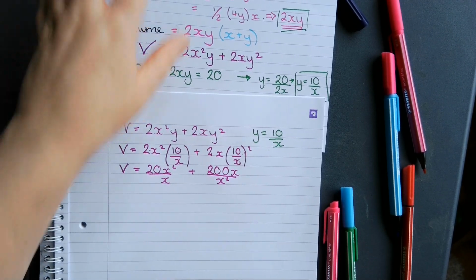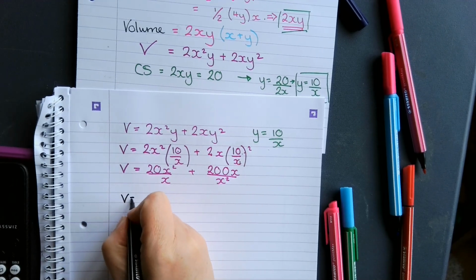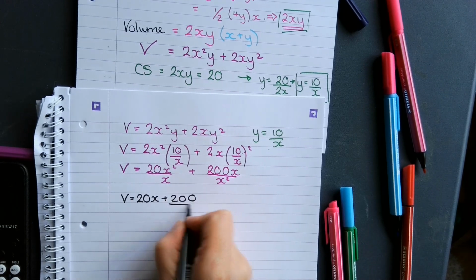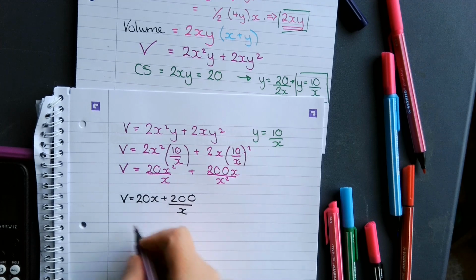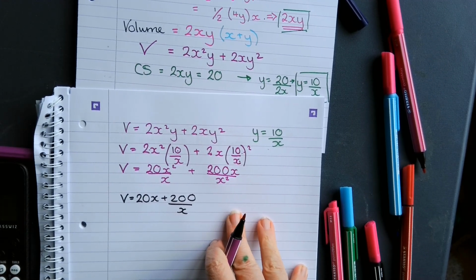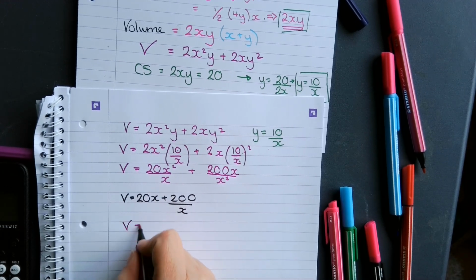Now we're aiming for V equals 20x plus 200 over x. Let's think about where we simplify. First off, because it's a show that question, I'm going to think about writing everything down. So we have the V there.